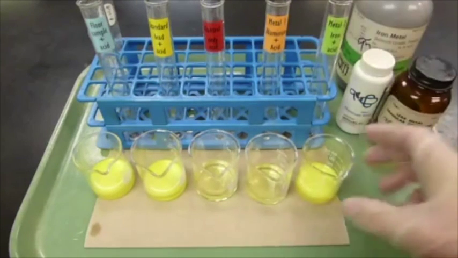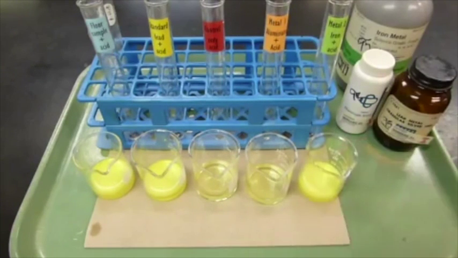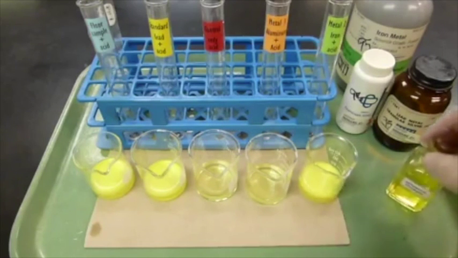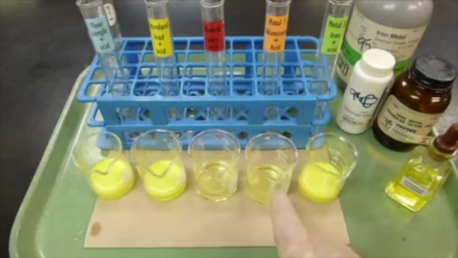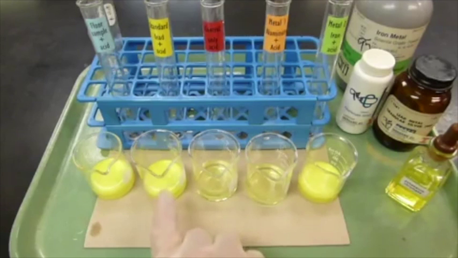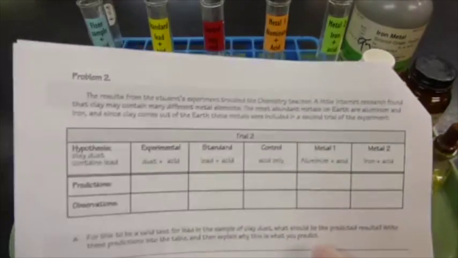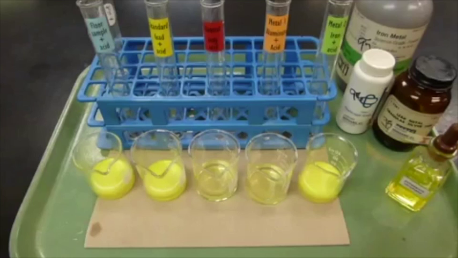oh, that's interesting. So the reaction on the iron is a positive reaction, negative for aluminum, negative for the control, positive for the standard, and positive for the floor sample. So record your observations, and then you'll need to interpret these results and what they mean about the ability to detect lead in the sample that came from Mr. Kiekefer's floor.